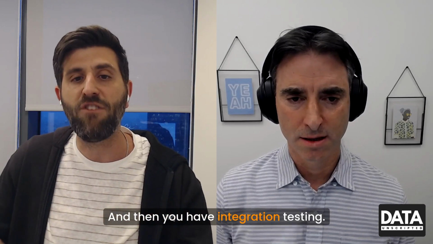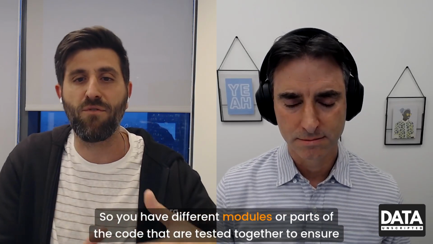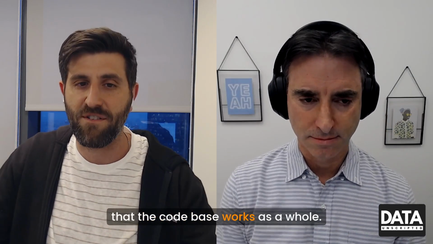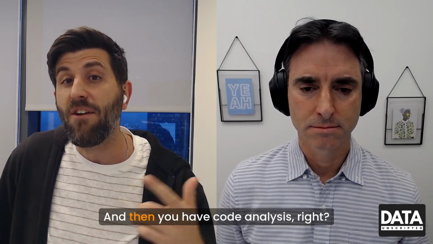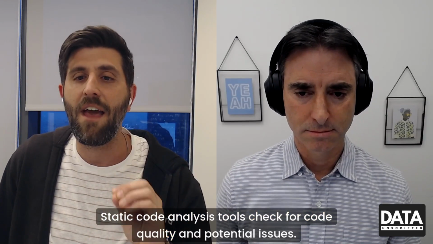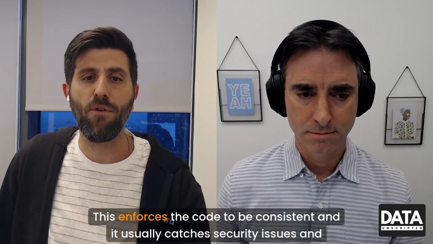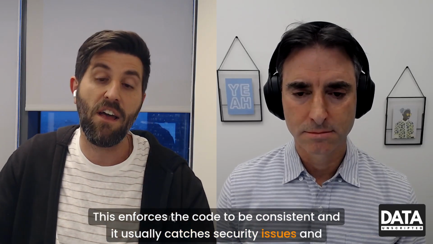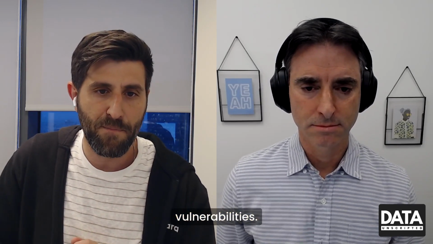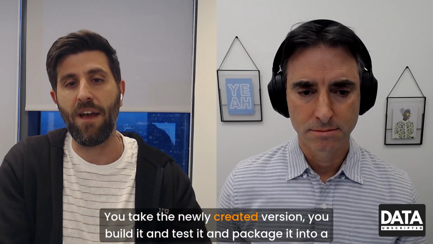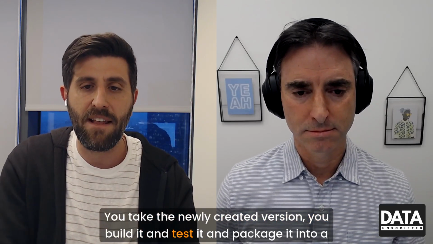And then you have integration testing, where different modules or parts of the code are tested together to ensure that the code base works as a whole. Then you have code analysis. Static code analysis tools check for code quality and potential issues. This enforces consistency, and it usually catches security issues and vulnerabilities. And then you have the artifact creation. You take the newly created version, build it, test it, and package it into a deployable artifact.